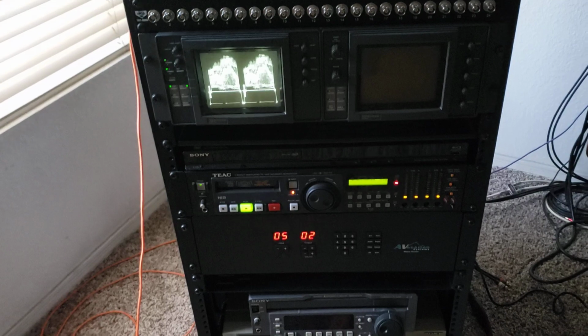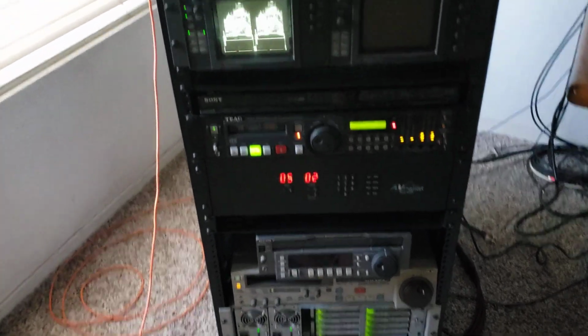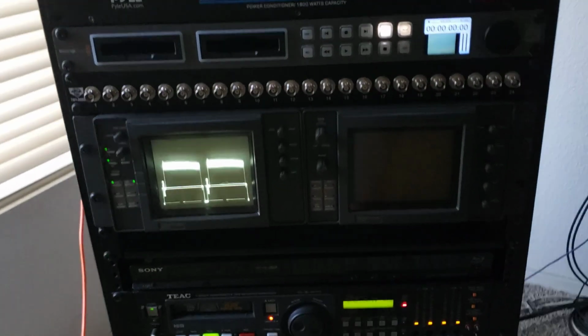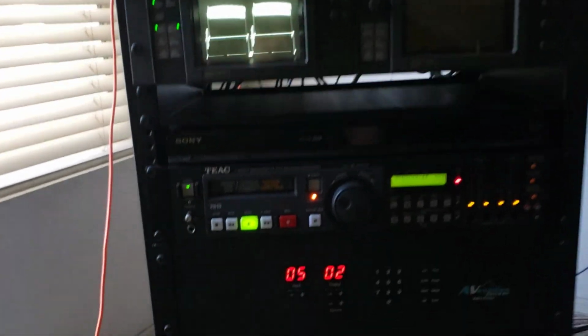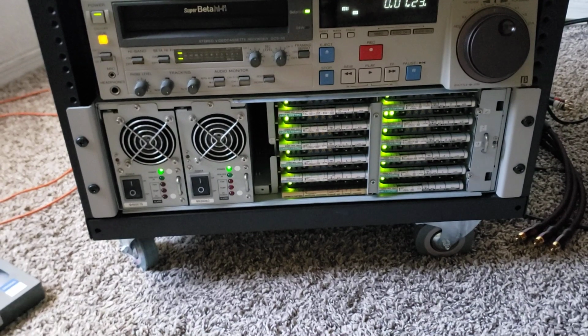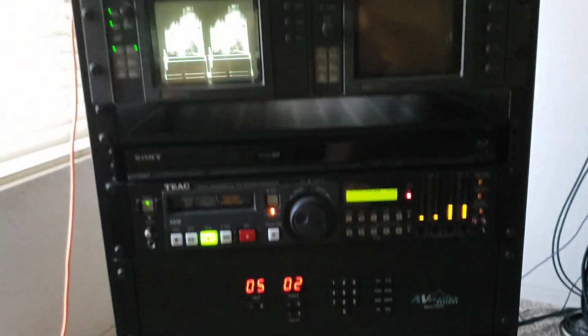So if you guys are ever doing video production work and you want to use a vector scope and you're doing analog video, get an analog video vector scope such as this and a good TBC, and you could do everything all right here in one place.